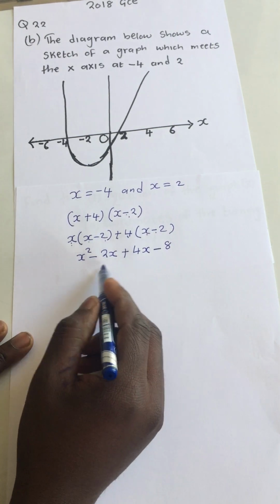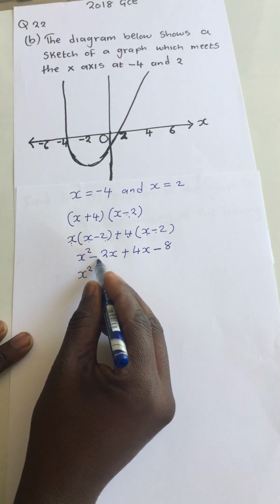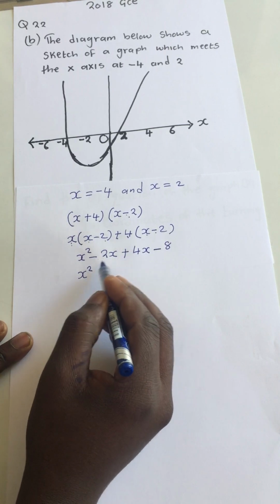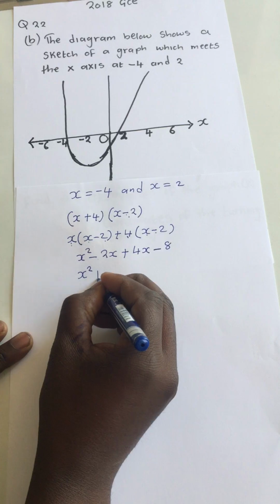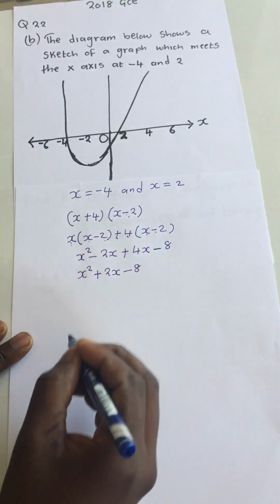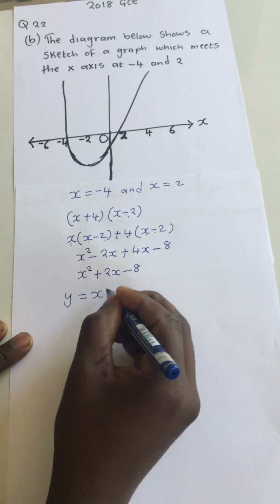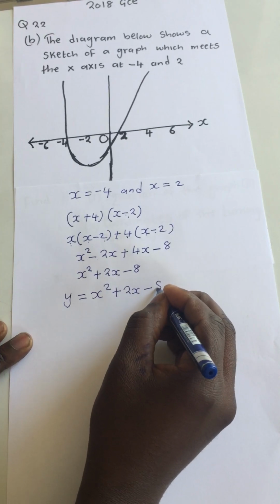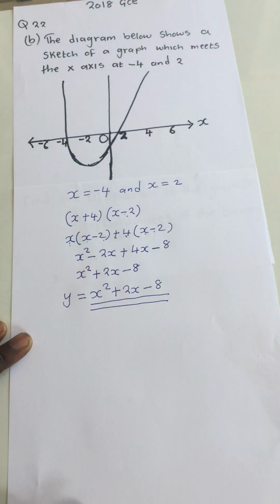Next, they are already grouped. So you say x squared, -2x plus 4x. You subtract and you get the sign of the bigger number. The bigger number is +4, so here it will be plus 2x minus 8. So at the end you say y is equal to x squared plus 2x minus 8. You are done here. Just by doing this, you get 2 marks.